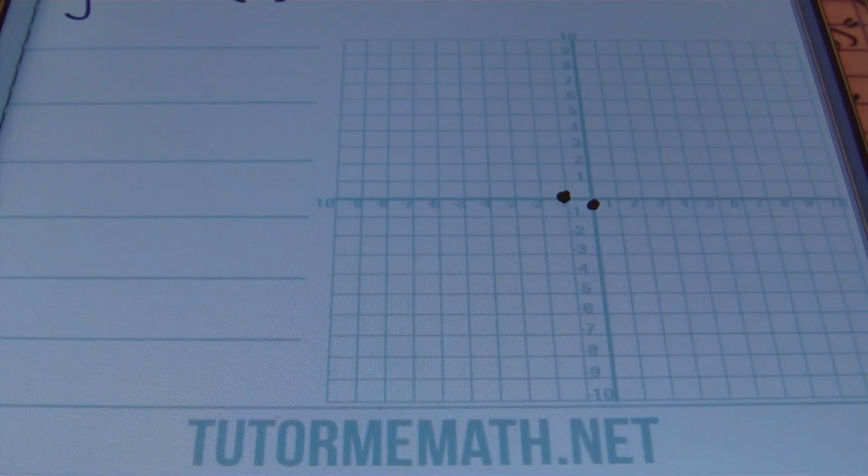And that is going to be the graph of our x and y-intercept for our function here. So that was for the function y equals x plus 1 divided by x squared minus 16. So now we're moving on to our next problem.